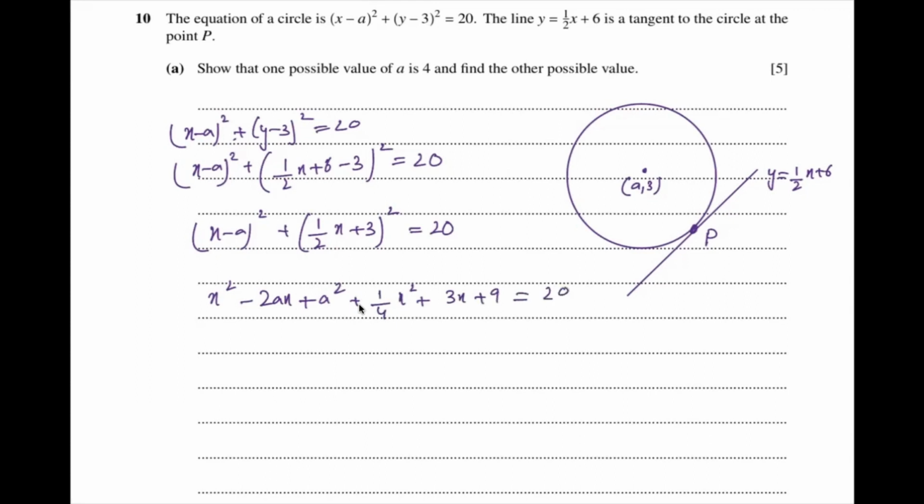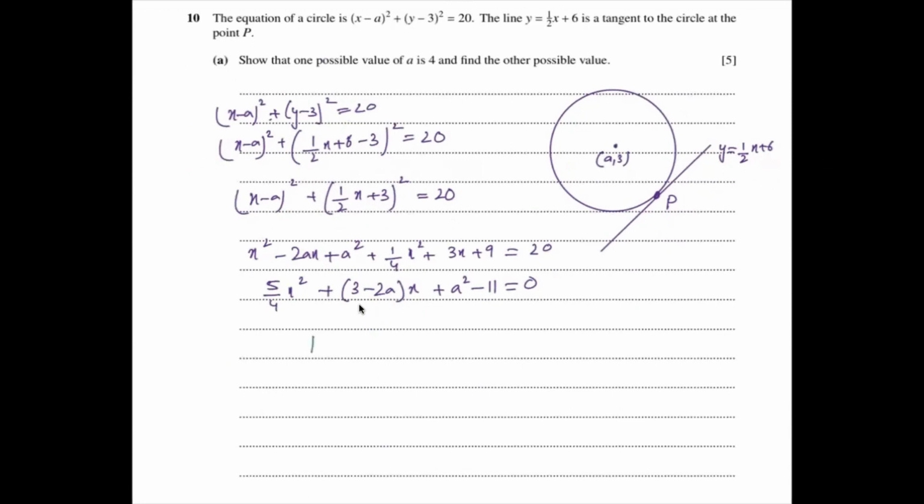x square plus 1 upon 4 x square is 5 upon 4 x square, plus 3 minus 2a x. Collect the x terms together, plus a square minus 11 equals to 0. 9 minus 20 is minus 11. Now, if the line is tangent to the circle, then the discriminant of this equation should be equal to 0. So b square minus 4ac should be equal to 0 because the line is tangent to the circle.